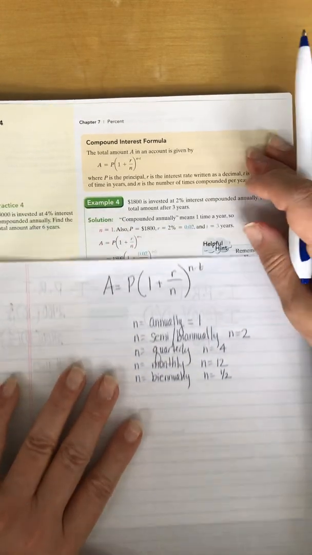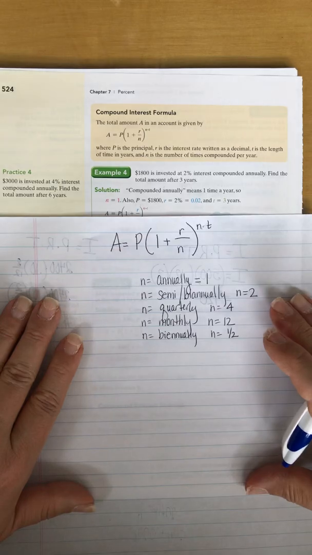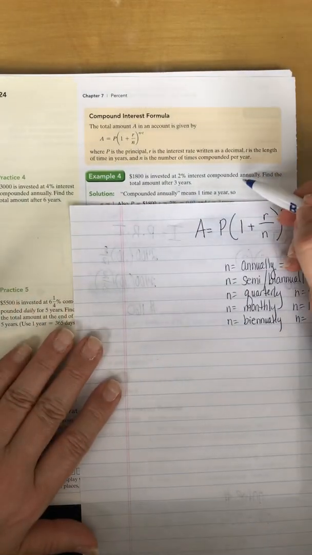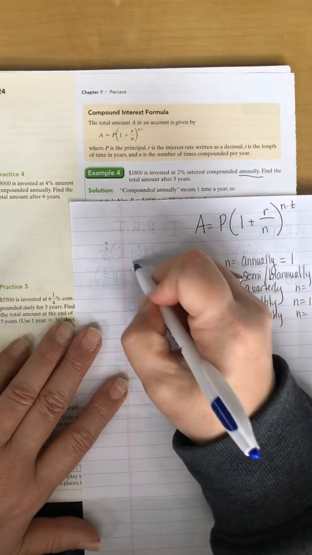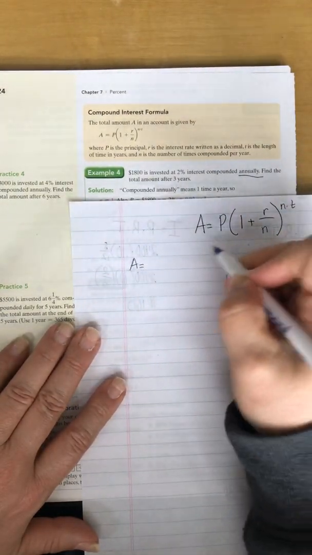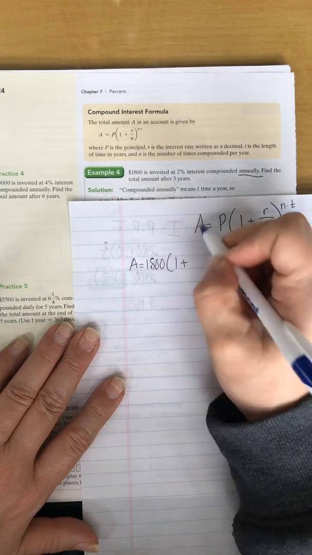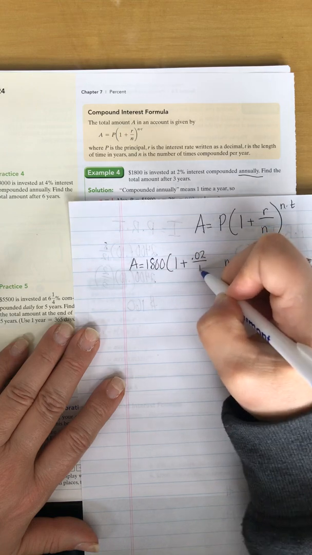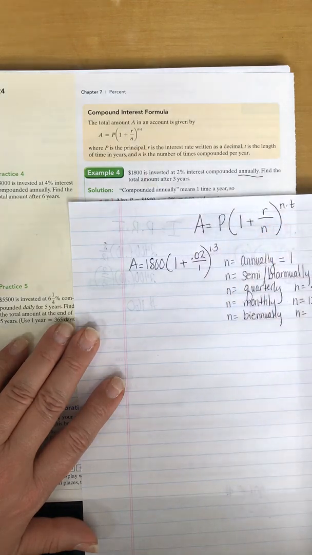Let's look at this first example. $1,800 is invested at 2% compounded annually. Annually means once a year. Find the total amount after 3 years. So A is equal to, the principal is 1,800, times 1 plus the interest rate, which is 2%, so 0.02, compounded annually, so n is 1. Then it wants to know for 3 years.